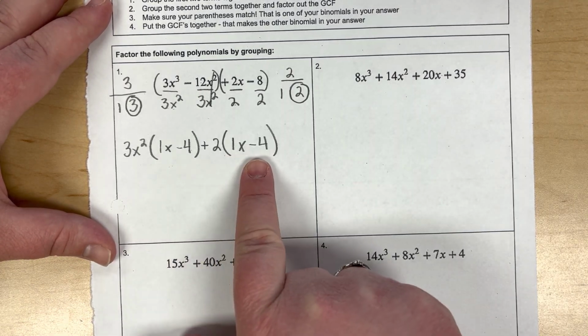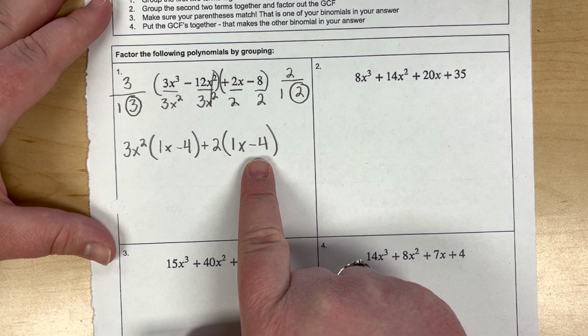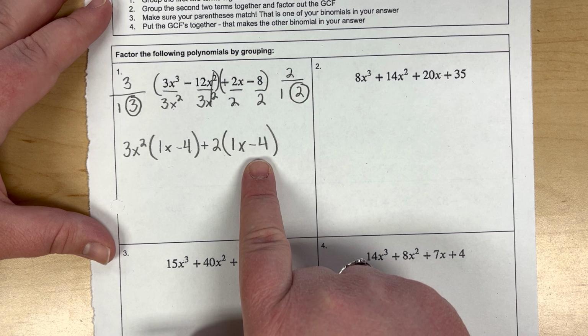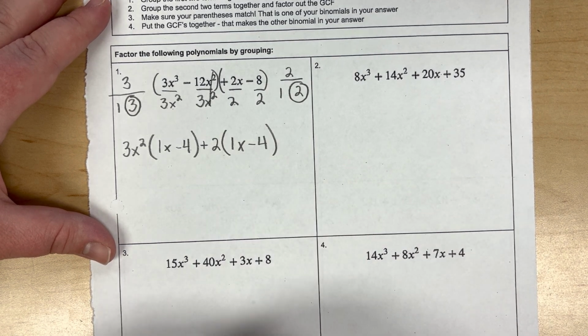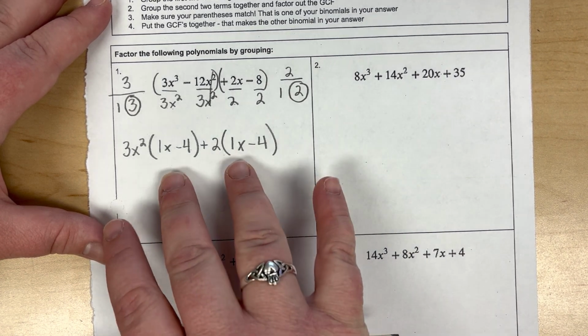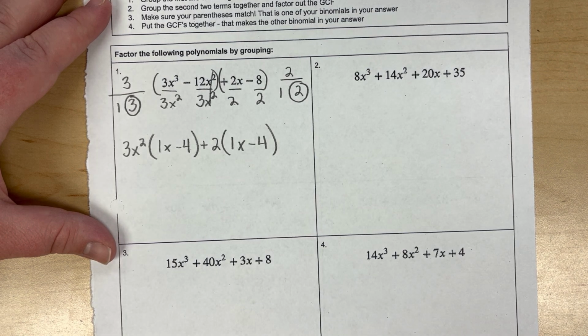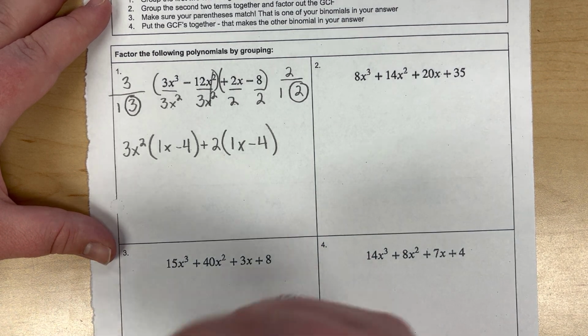Now take a look at those 2 sets of parentheses. You should notice that they are identical. If they are not identical, you know that you did something wrong. It typically means that your GCF is incorrect. It's the nice thing about factoring by grouping. It kind of has a safety net. Your 2 parentheses here should match so that you know that you're going along and doing it correctly.